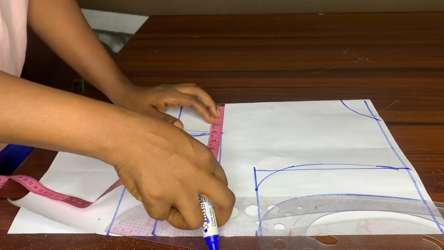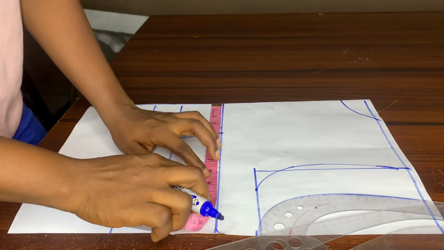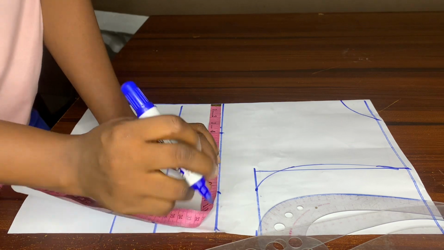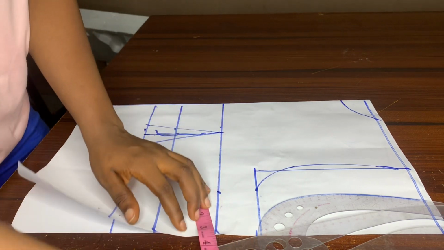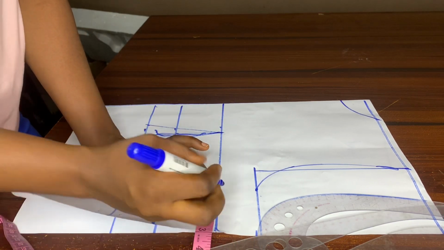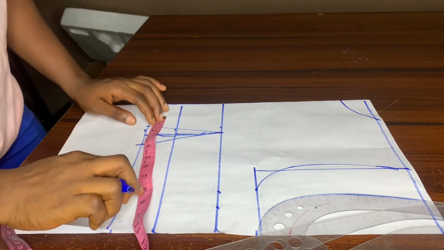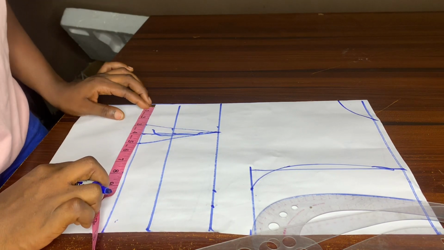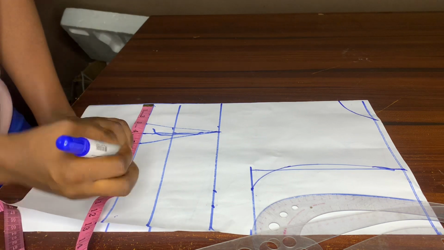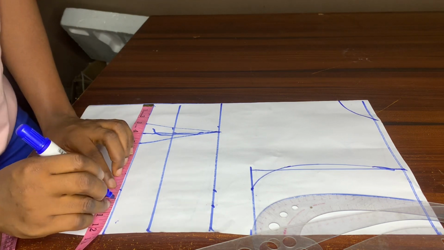Let's take the round measurements. Then my bust is 9.5 inches plus 1 inch allowance. That means 38 divided by 4. Then my waist is 37 divided by 4, 9.25 inches.